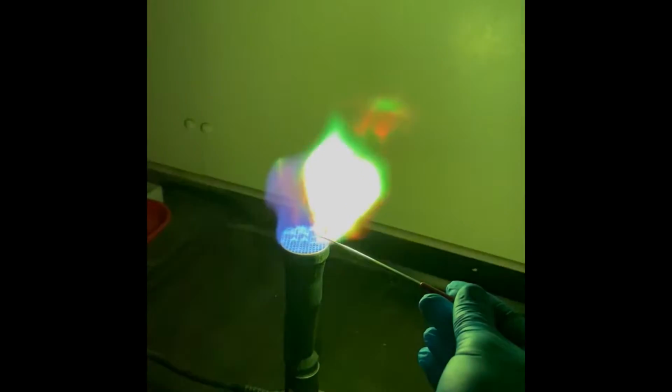As I hold the solution in the flame, the liquid starts to evaporate, carrying away some of the metal ions with it. Once they're in the flame, the metal ions are excited by the heat, and then the electrons, while they relax, give off this characteristic green light.